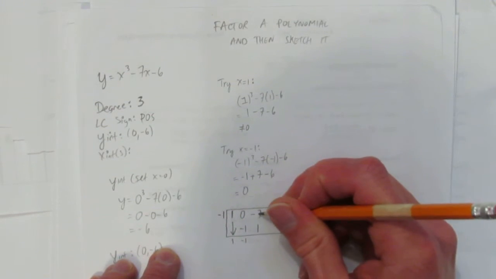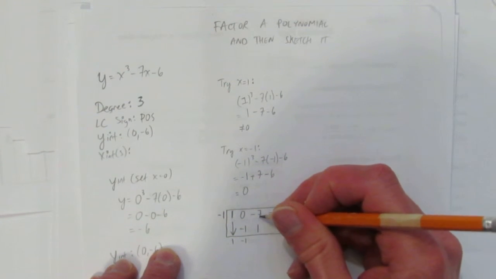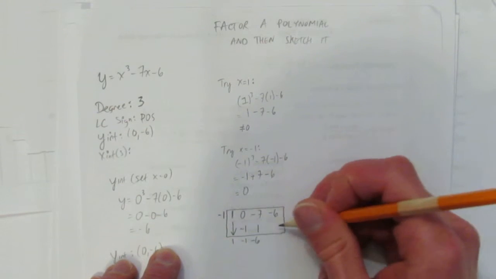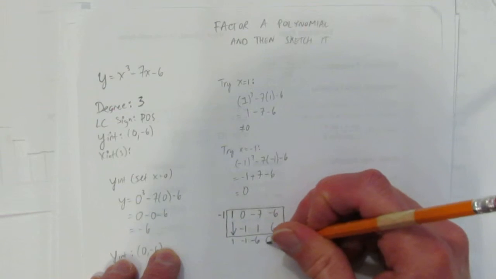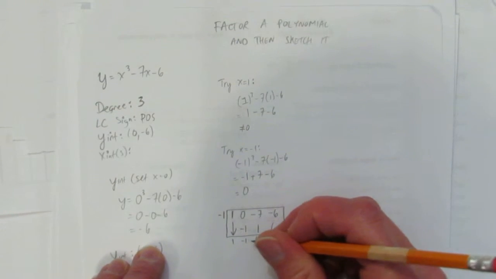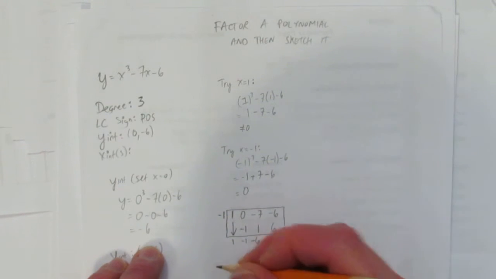multiply, add. And again, use your calculator if you need to do negative 7 plus 1. Gives you negative 6. Multiply. Gives you a positive. Add. And then we're done. This is my remainder. So these are my constants. These are my x's. This is my x squared.